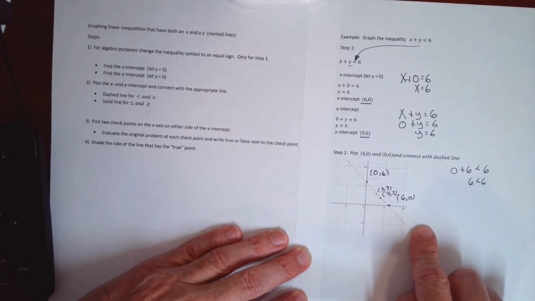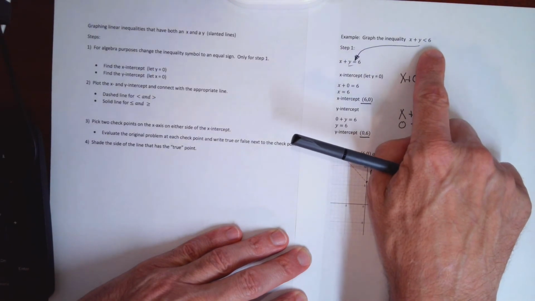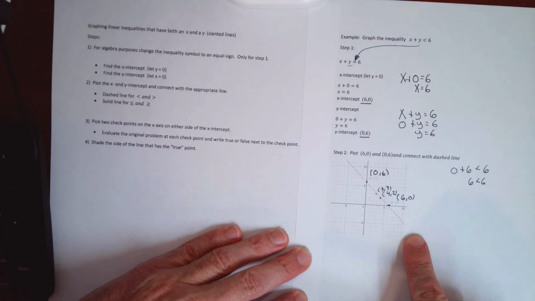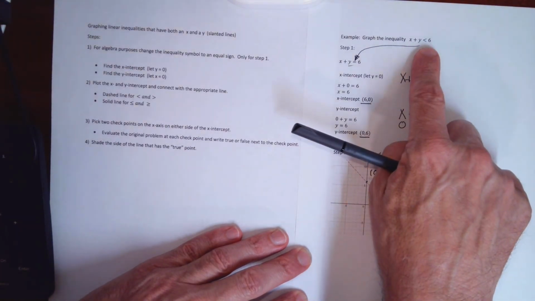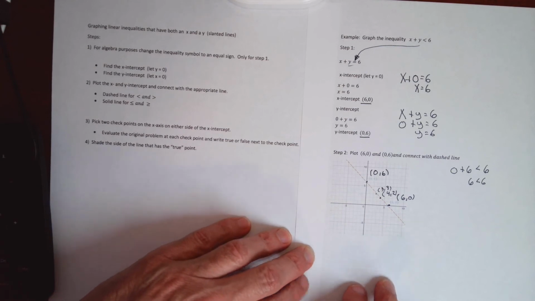Every point on the line, if you add its x and y up, it specifically equals 6. This is why this is the boundary. Those don't need to be included. But on one side of the line, if I take any point and add its x and y coordinate, they'll be less than 6. And on the opposite side of the line, if I take any point and add its x and y coordinate, they'll add up to more than 6.